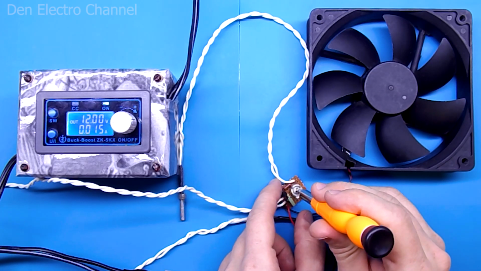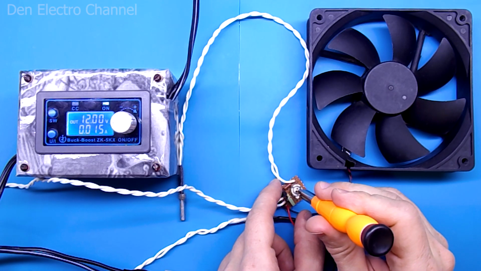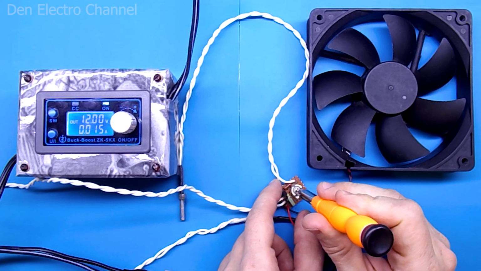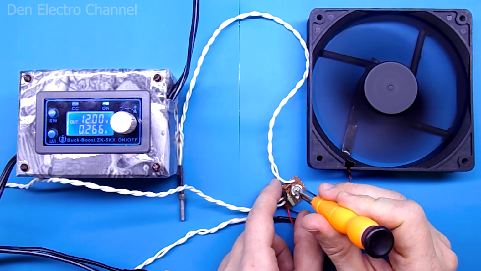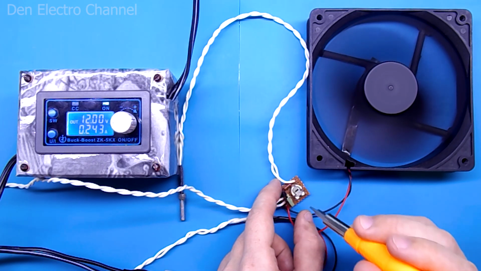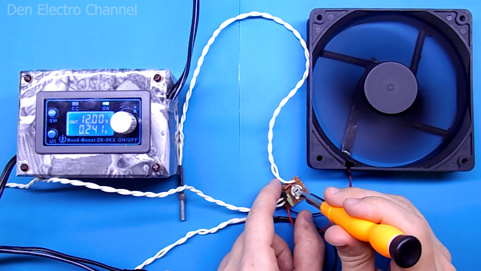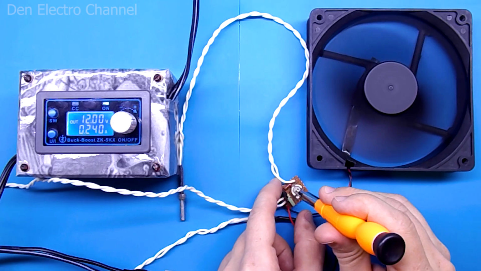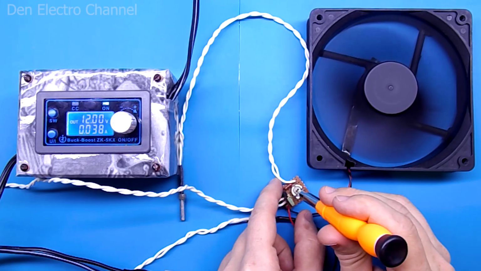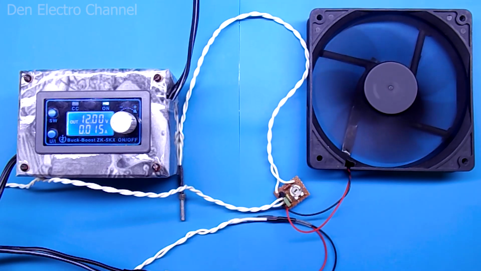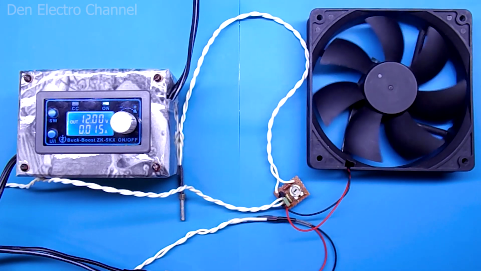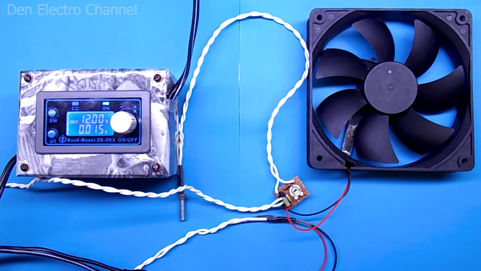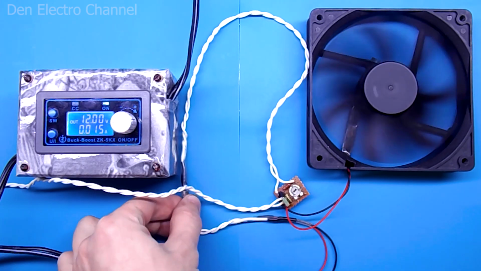Slowly rotate the knob of the variable resistor until the fan starts spinning. Now once it starts, rotate it even more slowly in the opposite direction until it stops. Now touch the thermistor.